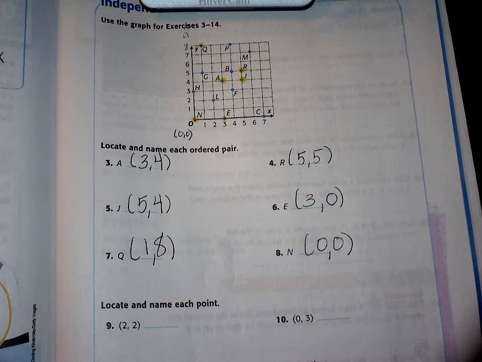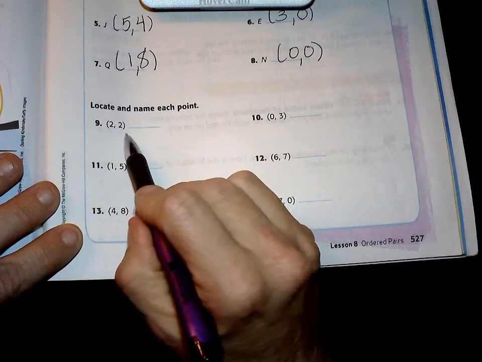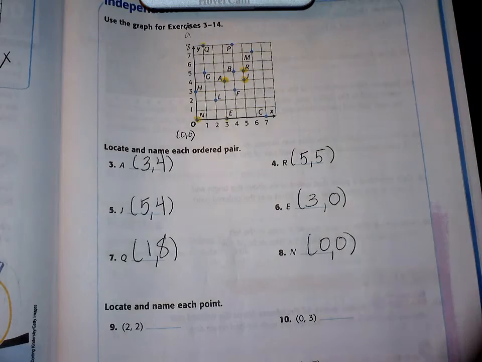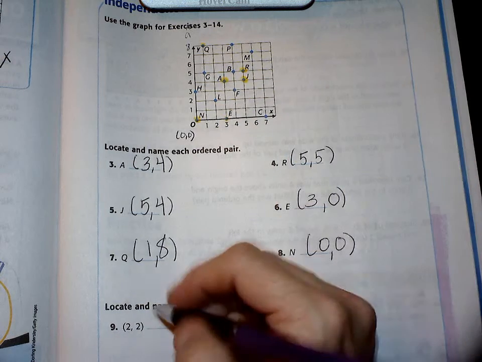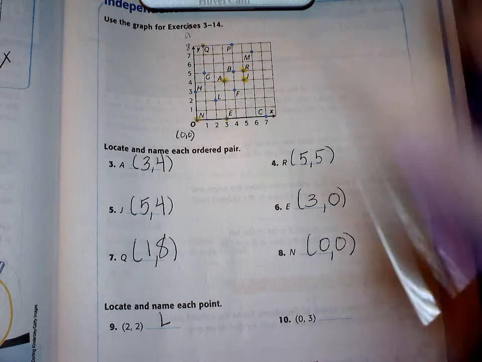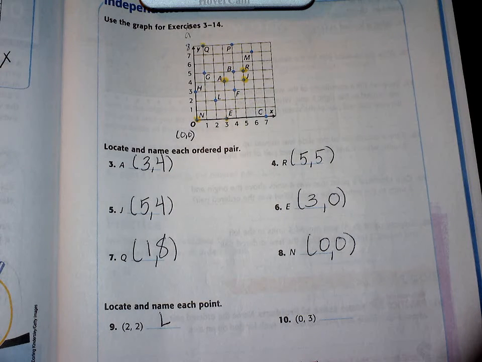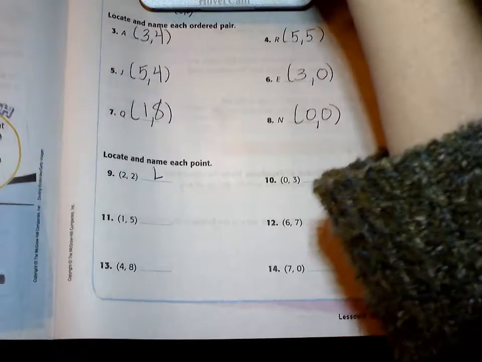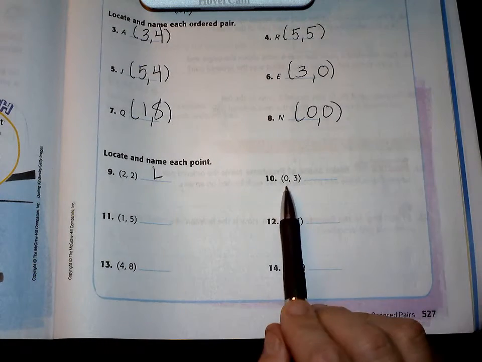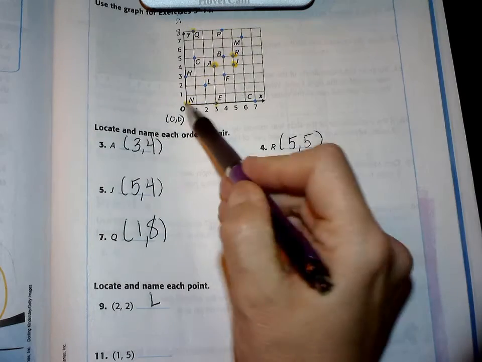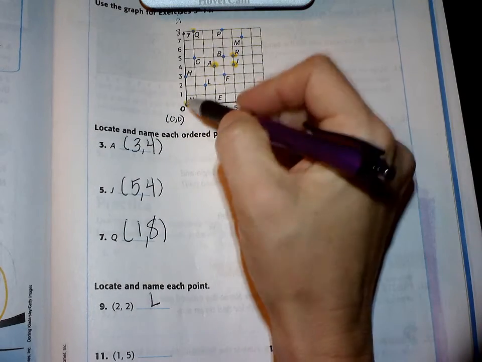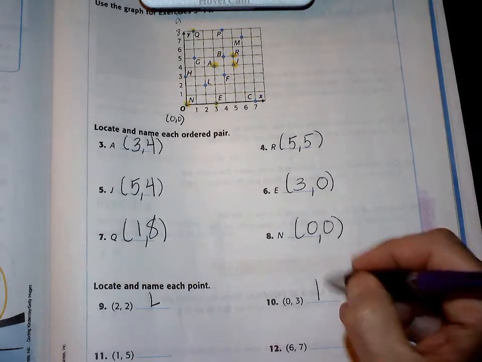Okay, so now it's going to give us some points, 2, 2, and we have to find what's at that point. So I'm going to go over 2, up 2, L. And if you want to try and do these next ones on your own and then check your work, in fact, let's do that. Let's do this one together. Over 0, up 3. So over, can't go anywhere. 0, up, 1, 2, 3. Go ahead and do the rest of those on your own.